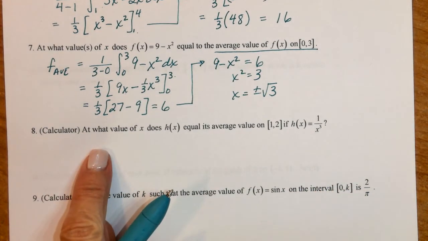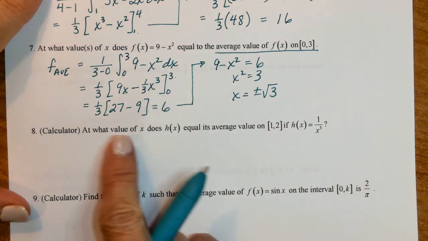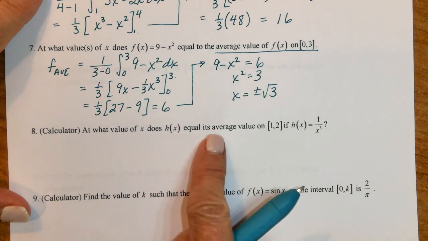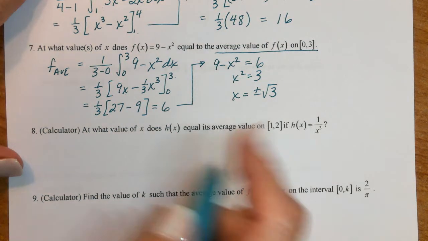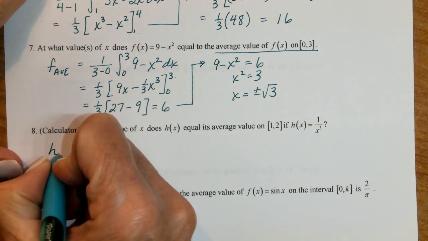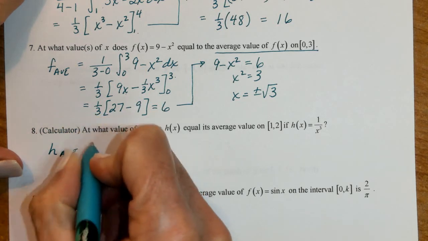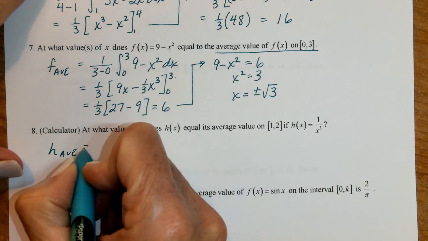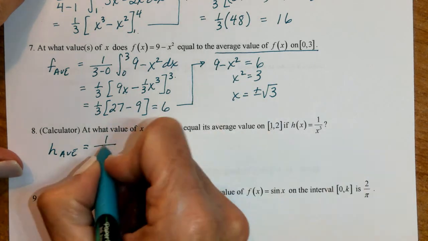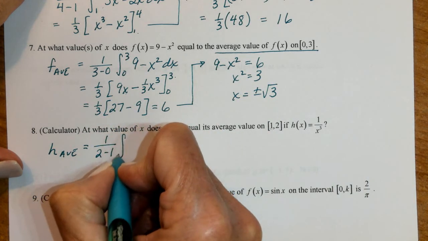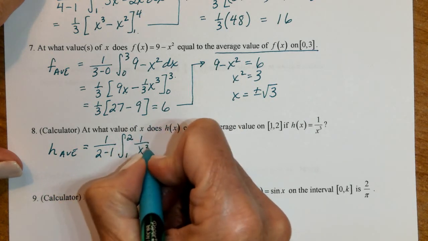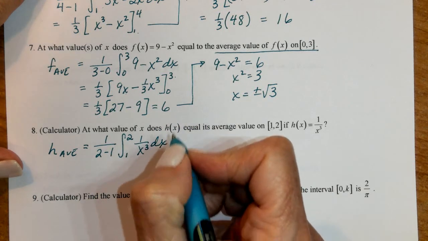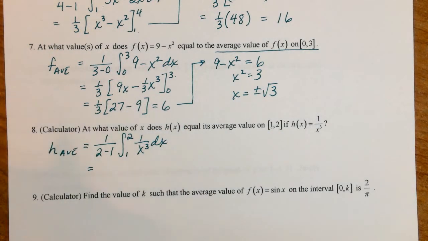We get to use a calculator this time. We want at what value of x does h equal its average value on the interval from 1 to 2. So the average value of h on that interval is 1 over 2 minus 1, which is just 1, integral 1 to 2 of h. Okay, and we get to use our calculator, so I think I will. I'm going to grab my calculator.